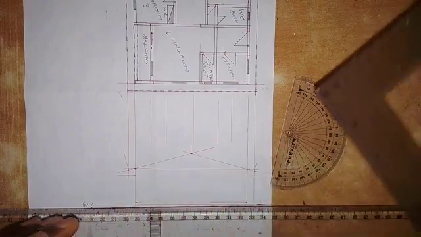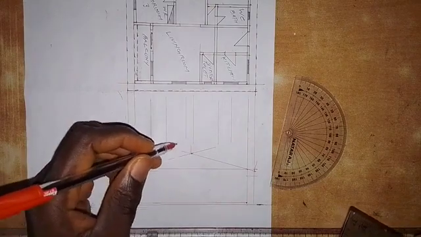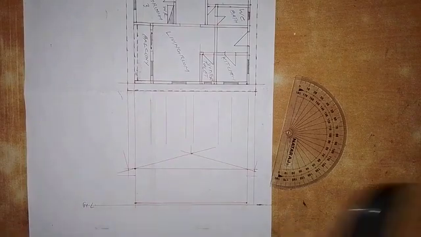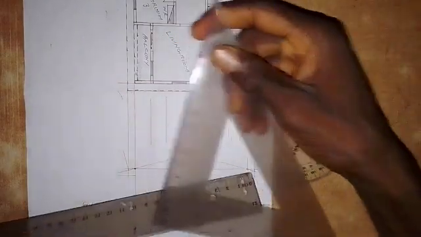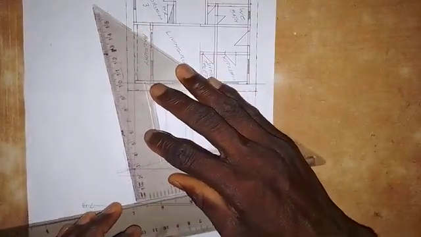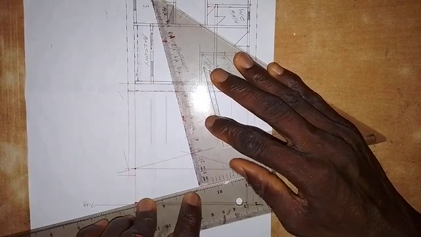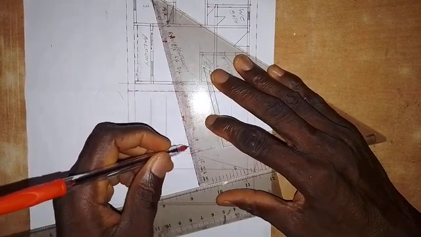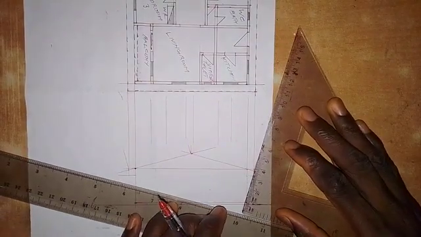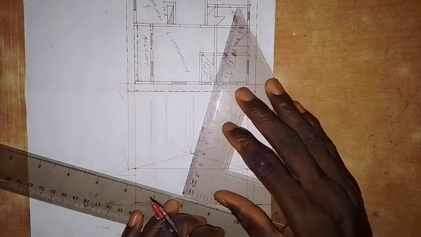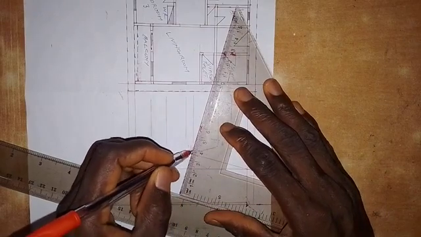So I want to draw the fascia board, but I want to make sure that there is a vertical line here that will be parallel to this line. I want to make sure I have something like that. So I need to make use of my ruler with the set square. So I'm going to set this, bringing it to this point. So I will draw the line. Okay, so doing the same thing from this point. Alright, so we have that.